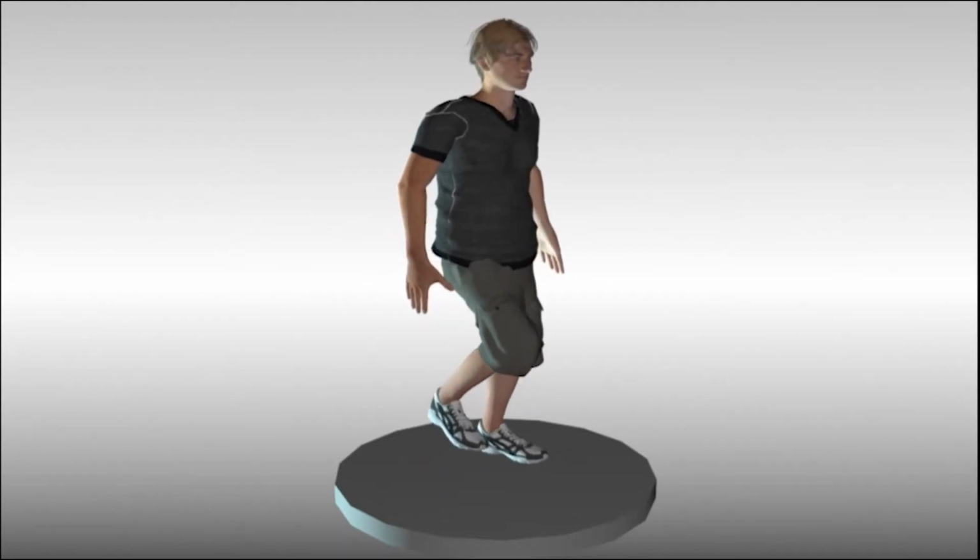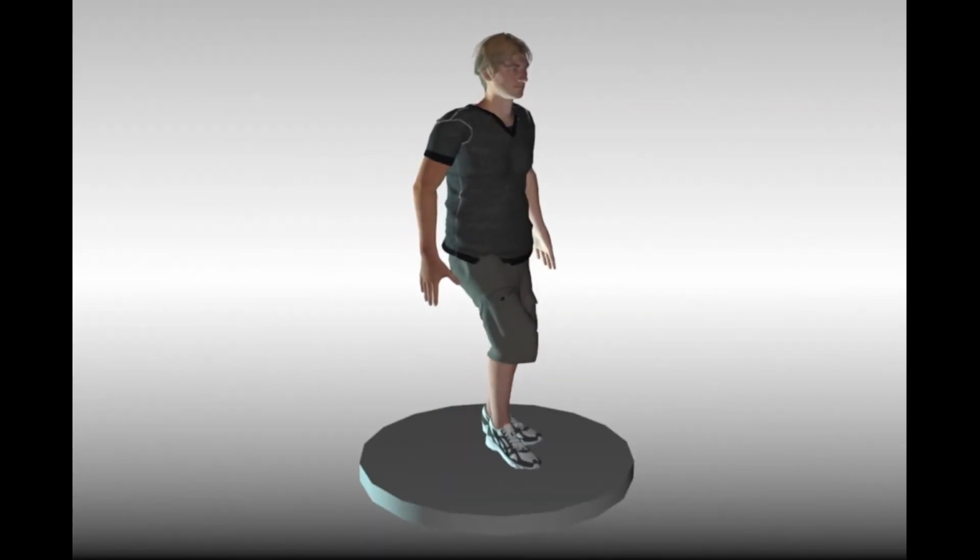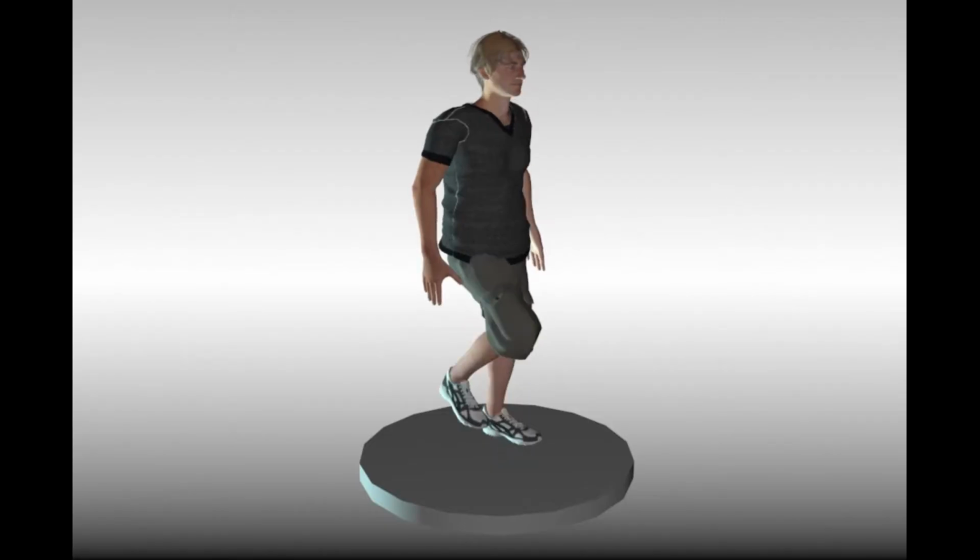The knee is also a hinge joint. The movements of the knee include flexion and extension. In knee flexion, the knee is bent. Knee extension consists of straightening the knee.